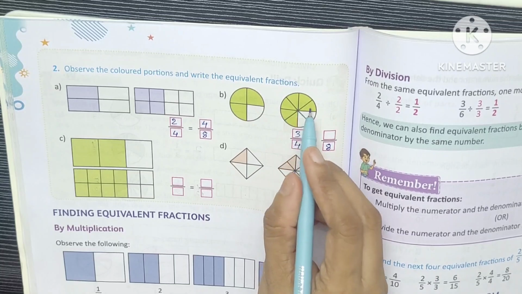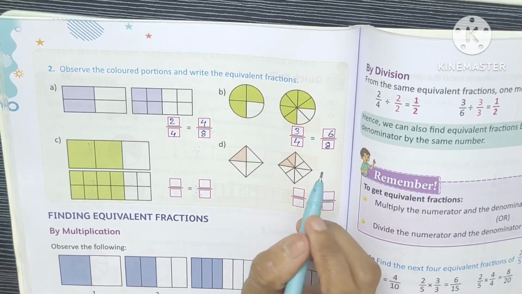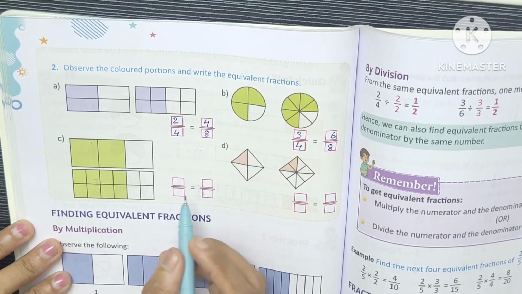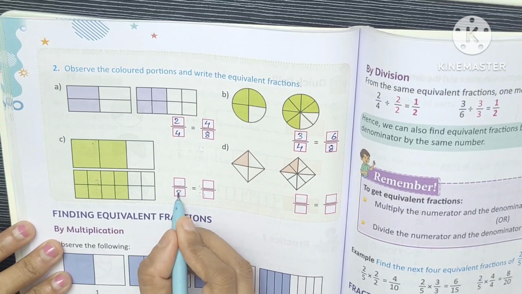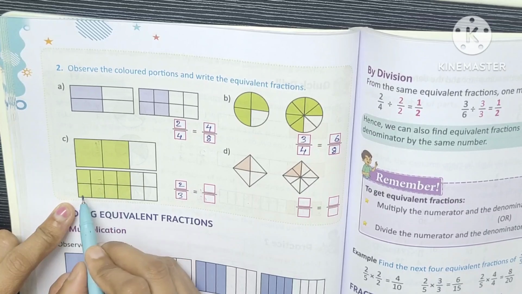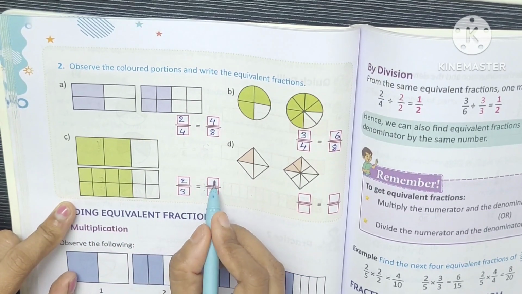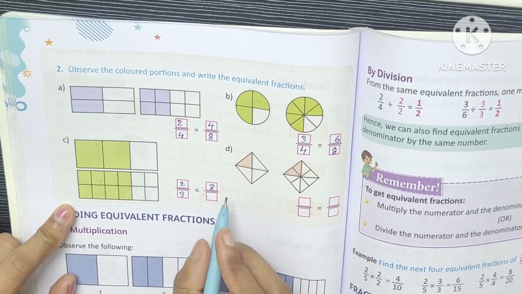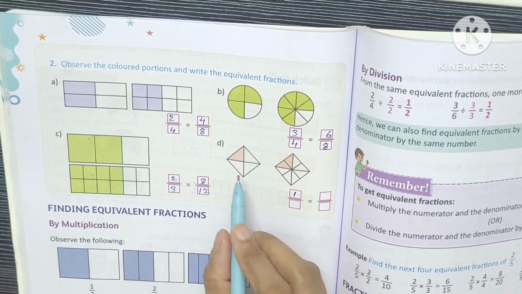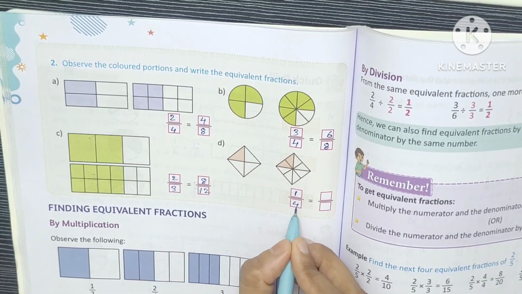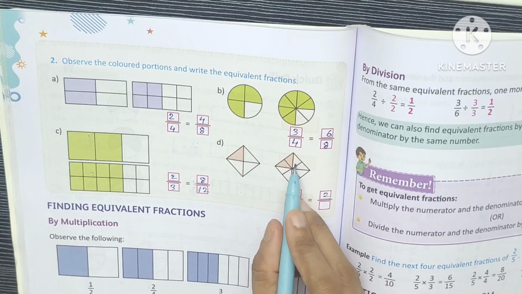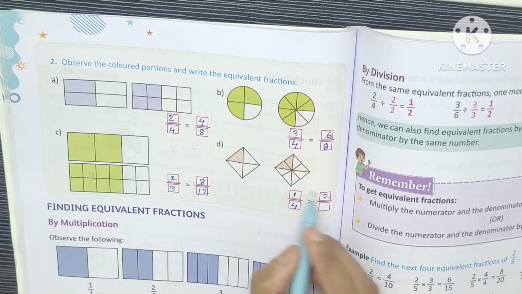1, 2, 3, 4, 5, 6. 6 by 8. 1, 2, 3. 2 by 3. 1, 2, 3, 4, 5, 6, 7, 8, 9, 10, 11, 12. 1 by 4. 1, 2, 3, 4, 5, 6, 7, 8.